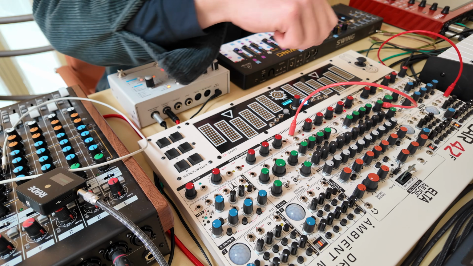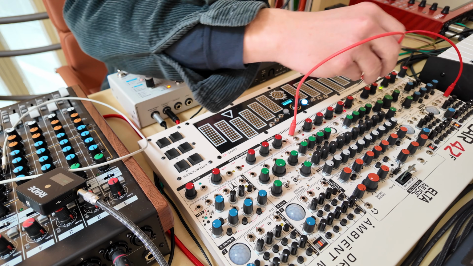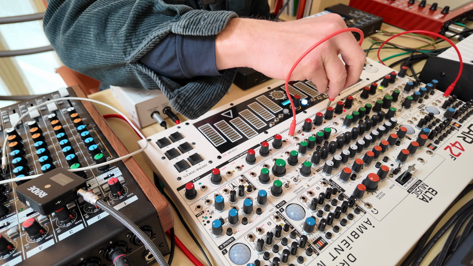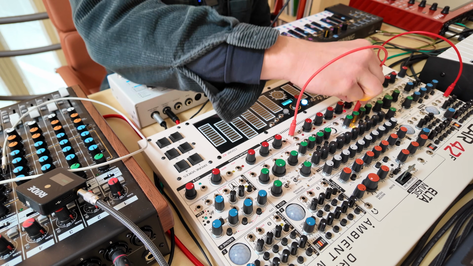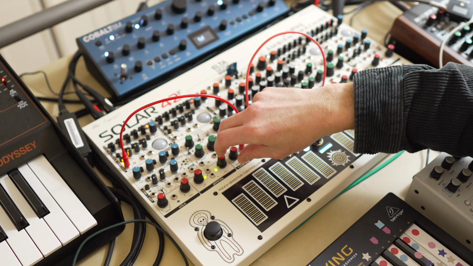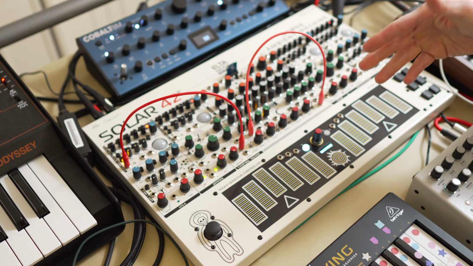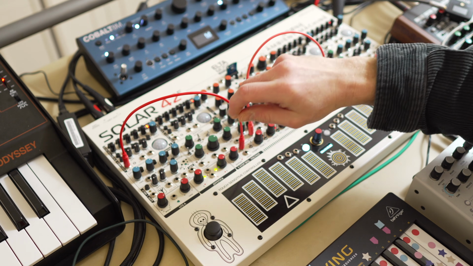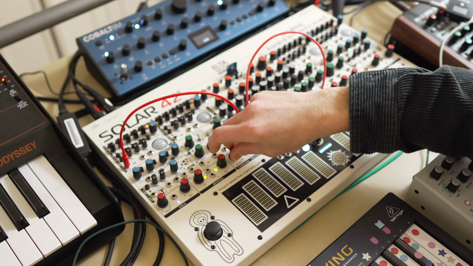Okay. So again, you can hear the clock is now the internal clock. Let me do that again. I have this set up like this, and we can slow down or speed it up.